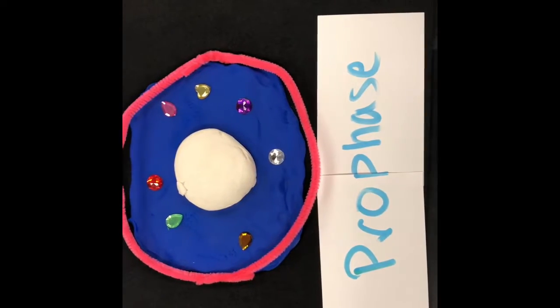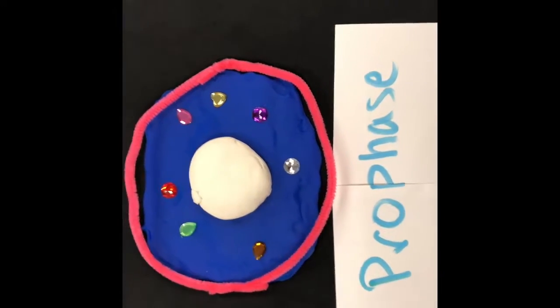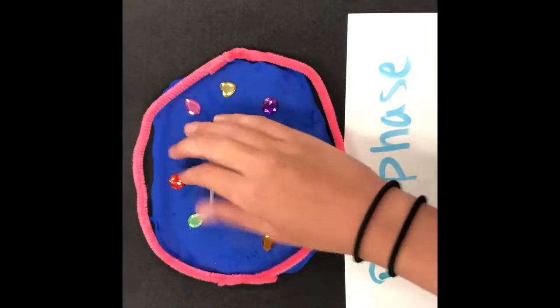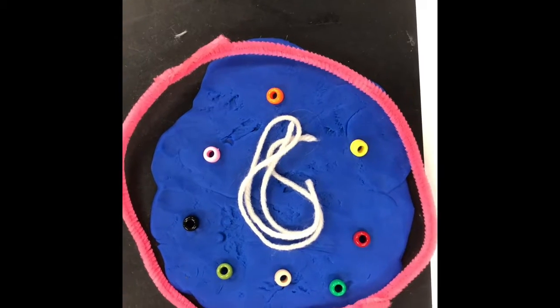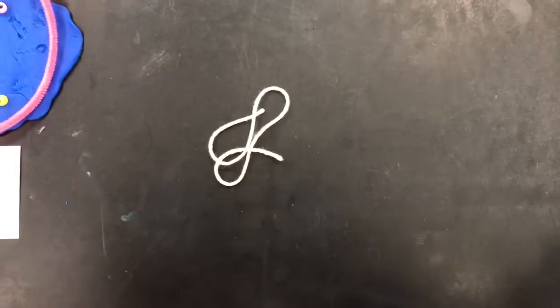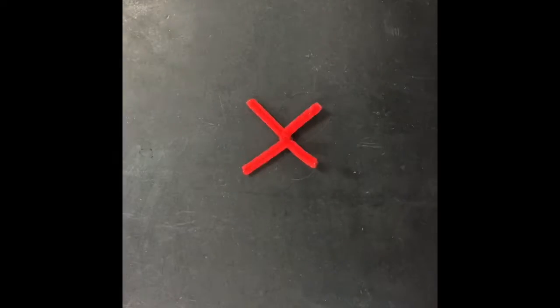Interphase. The first stage of mitosis is prophase, during which the nucleus dissolves. The nucleus dissolves due to enzymes in the cytoplasm. Chromatin is a long, loose form of DNA. A chromosome is a more easily movable form of DNA.